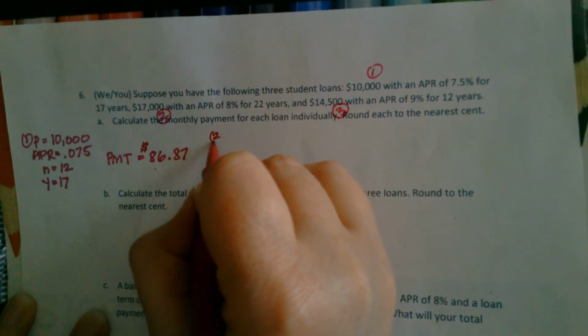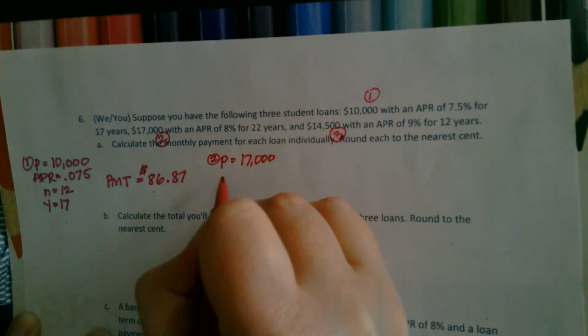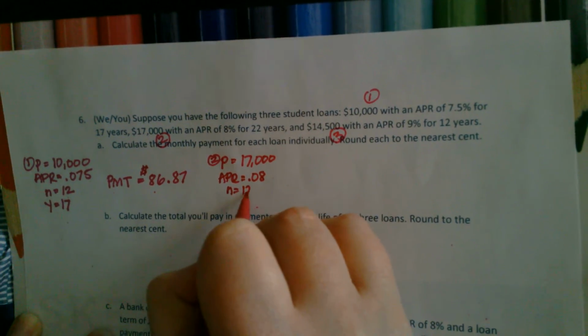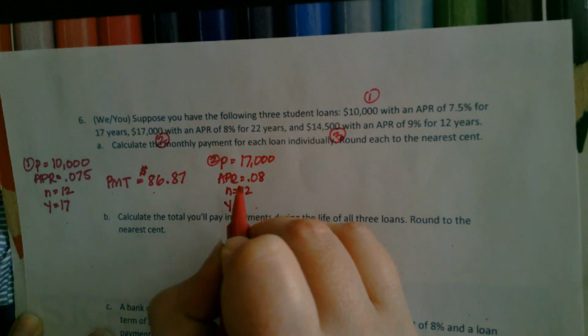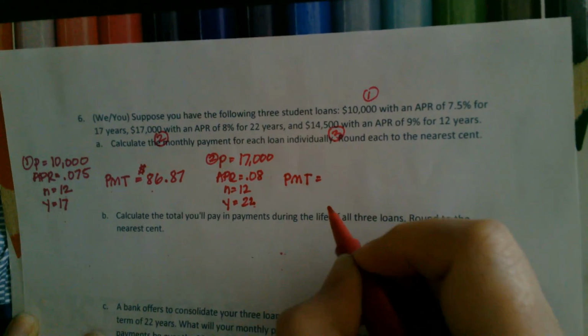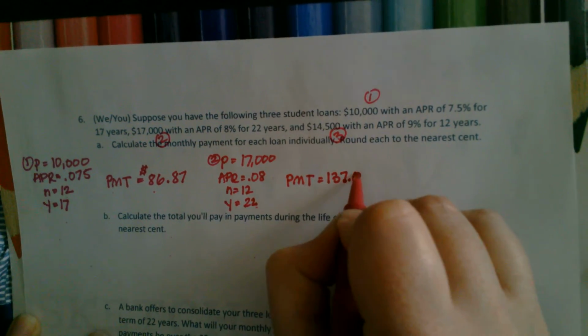Okay, for the second one, my principal is 17,000. My APR is 0.08. My N is still 12. My Y for this one is 22. Payment on that one is 137.05.